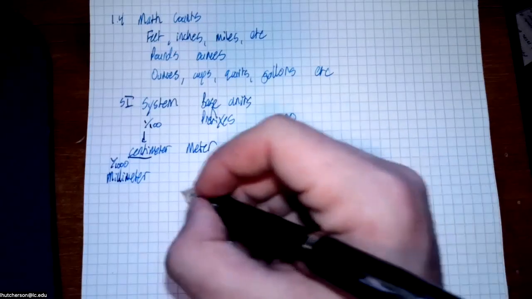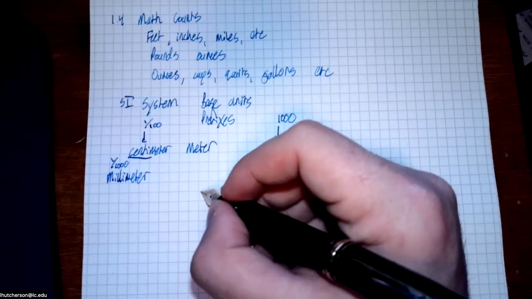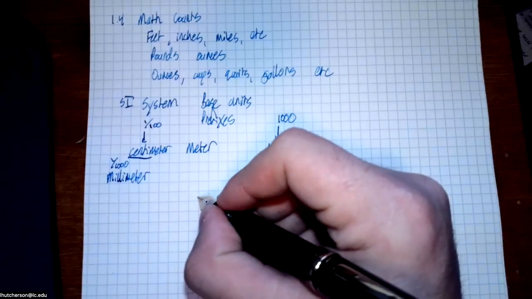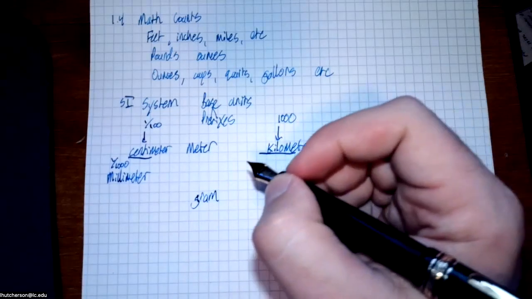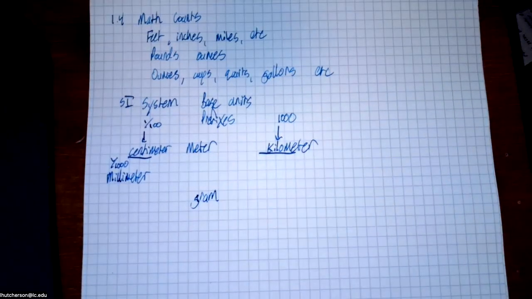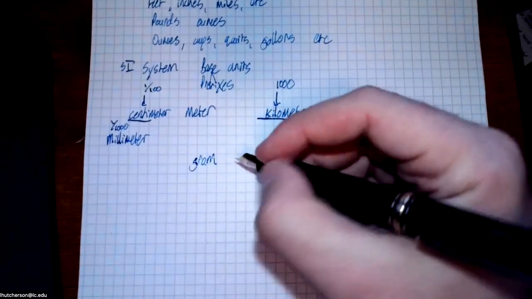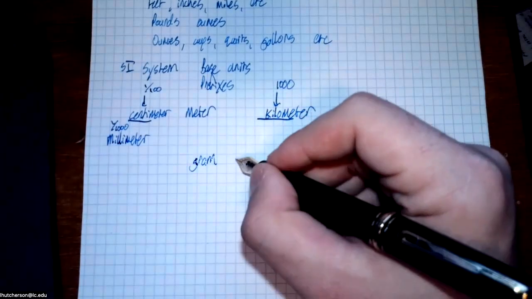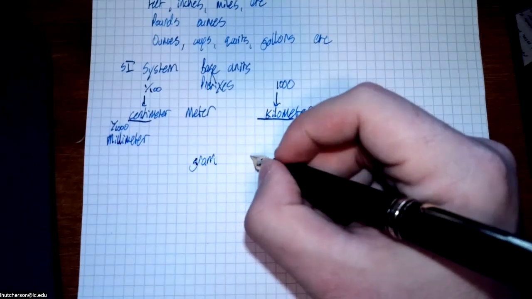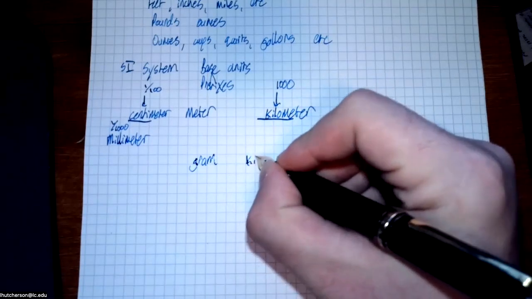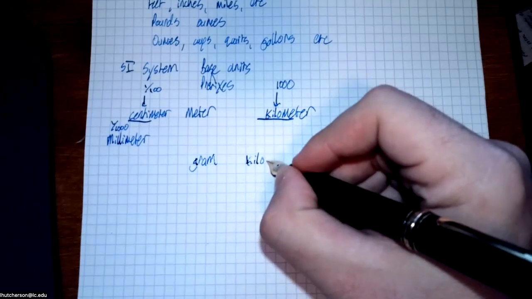Just to go a little bit further with this, our SI base unit for mass is called the gram. And then, of course, on from there, something very common, a kilogram.